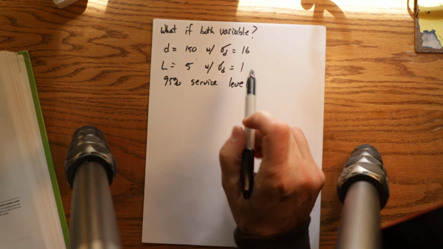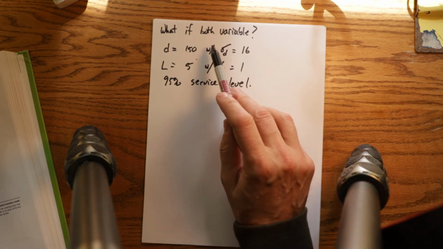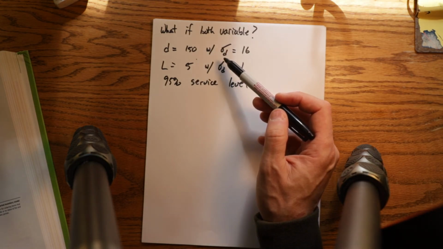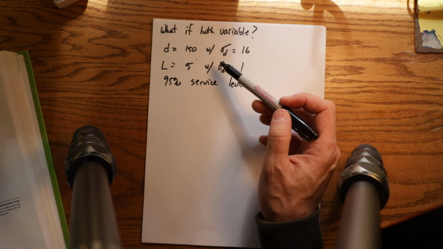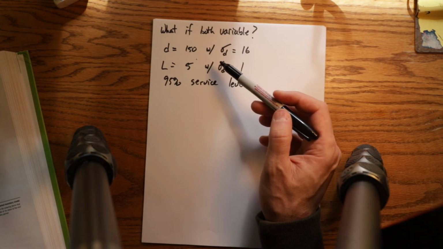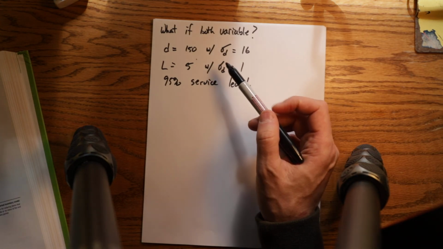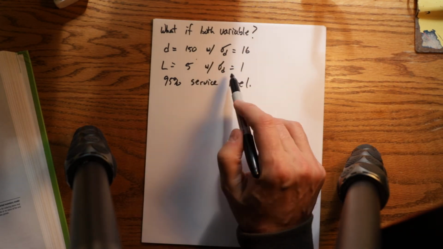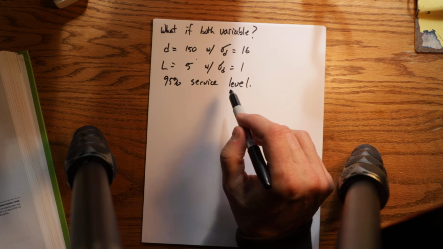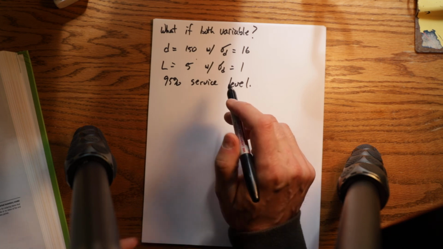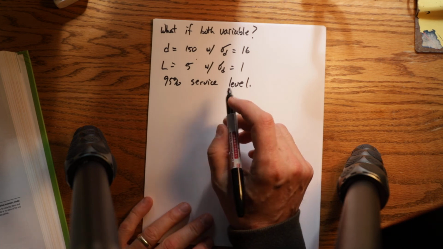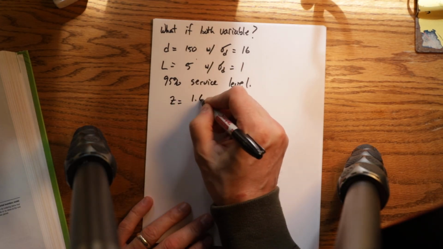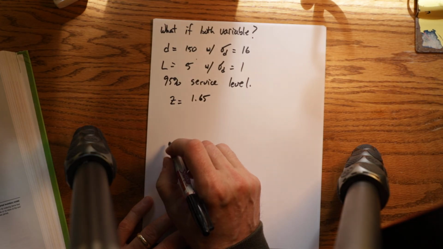If you were reading a question, you would look: if there's a standard deviation, you know it's variable. In this case, you have two standard deviations, so they're both variable. If it was 150 with 5 with a standard deviation of 1, then it would be just one of them variable. So that's the way you tell the difference between which one you choose. So Z is equal to 1.65 from the standard normal table.